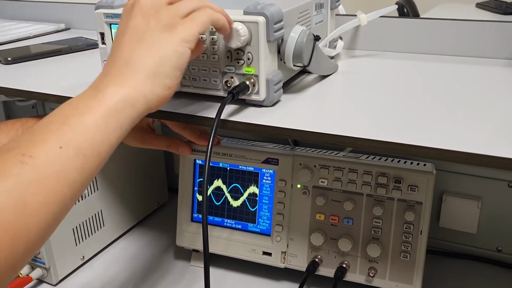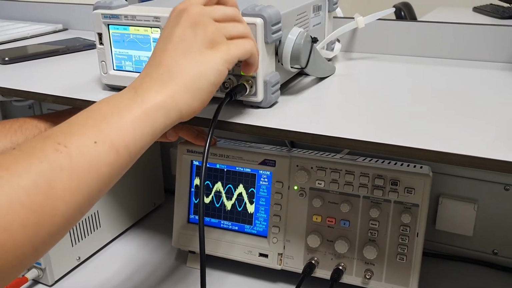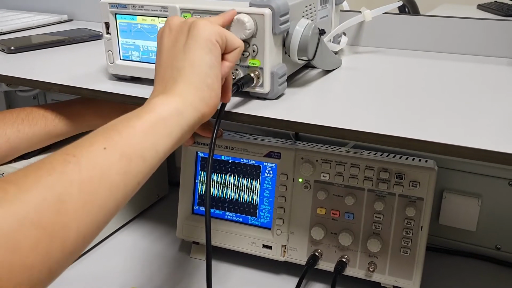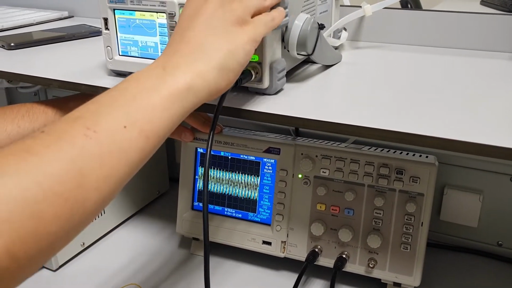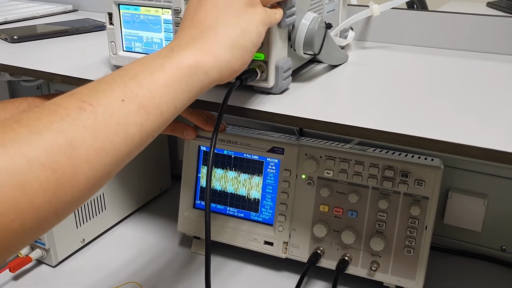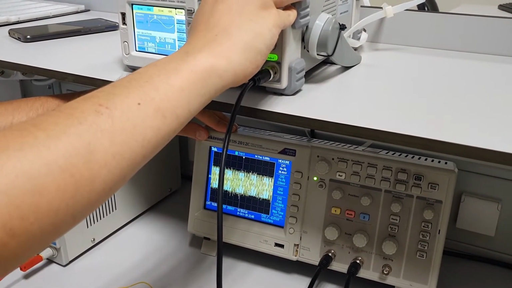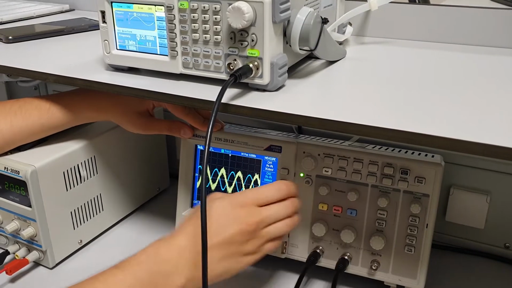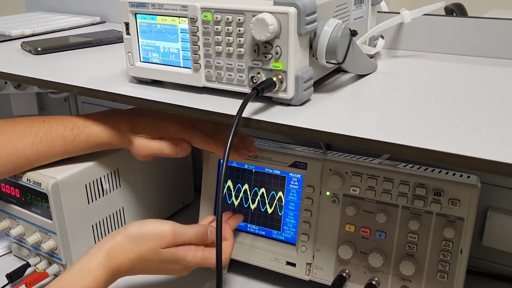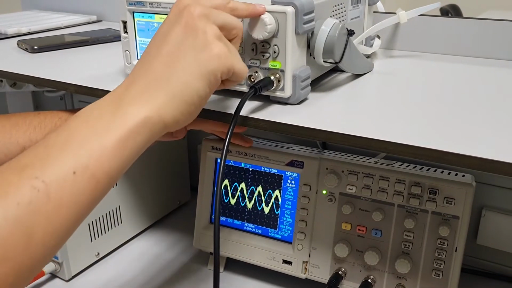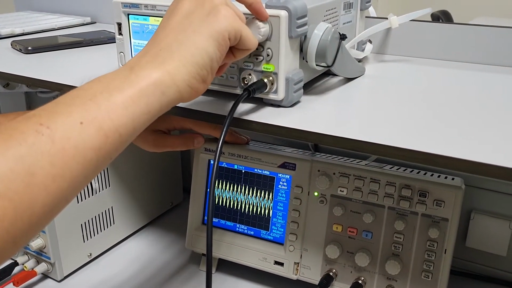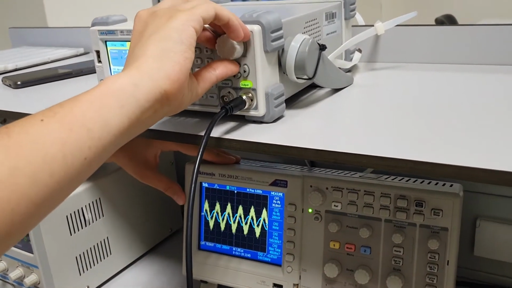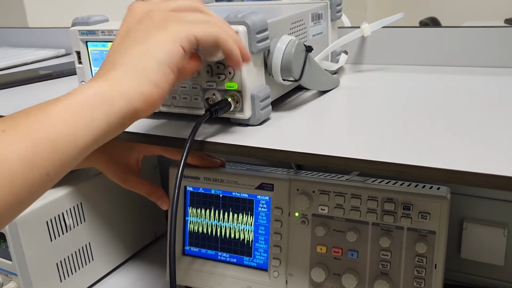Maybe for 15 kilohertz, maybe for 150 kilohertz. Look at the gain. It's starting to decrease. For higher frequency, it significantly decreases. Very low gain.